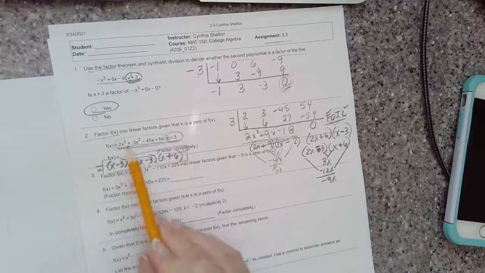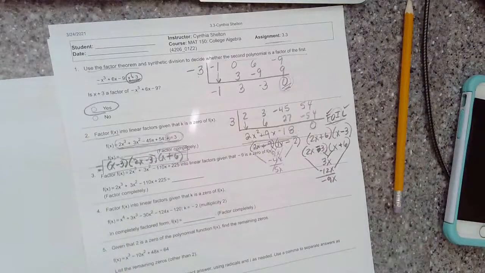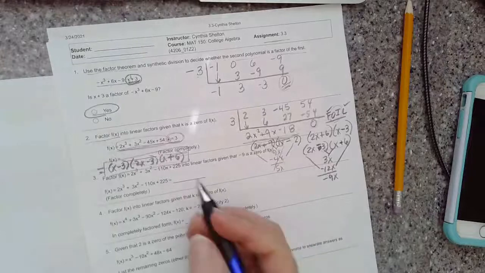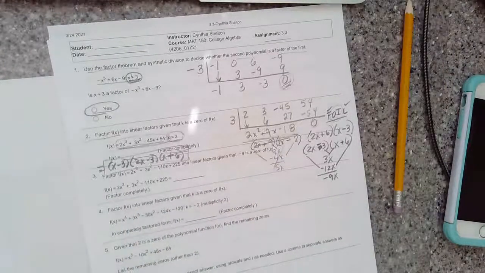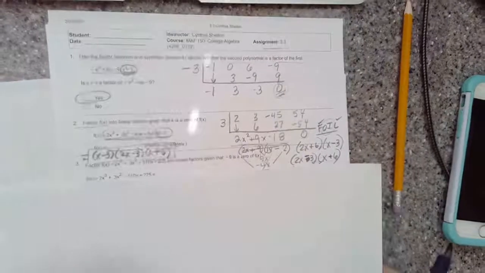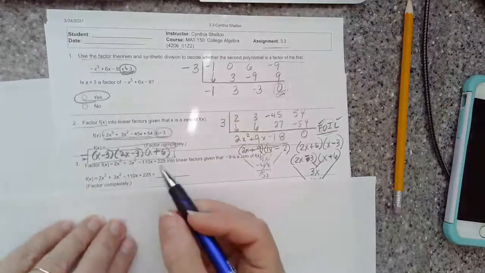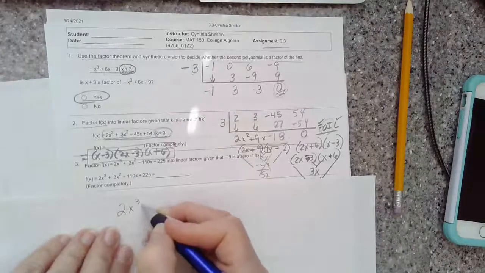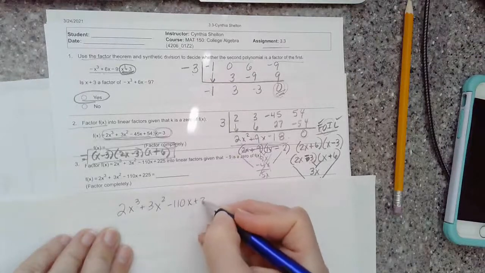All right, do it again. The next one is the same type of question. I'm going to get an extra sheet of paper, since there's not room to do that there. So the next problem, we have 2x cubed, 3x squared, minus 110x plus 225. And we're trying to factor that. To help us out, they tell us one of the zeros just to get us started.